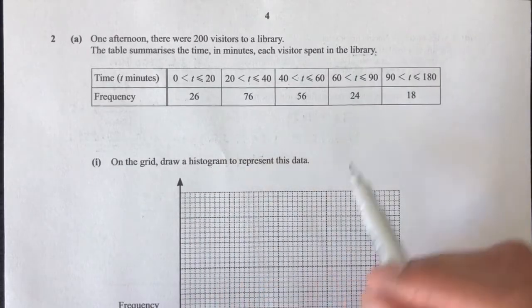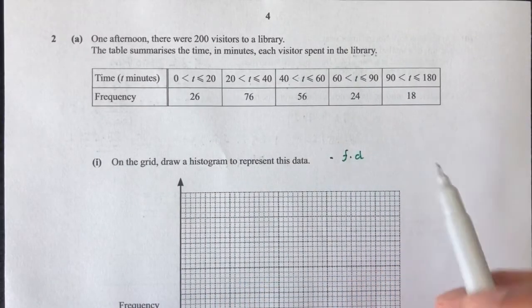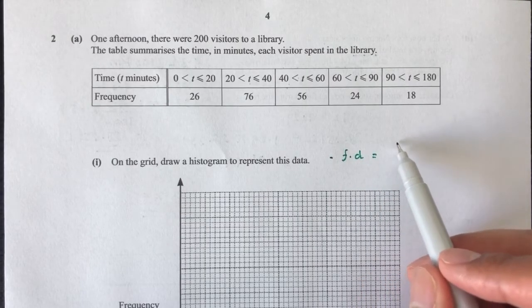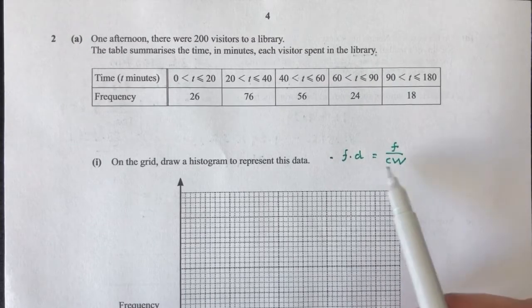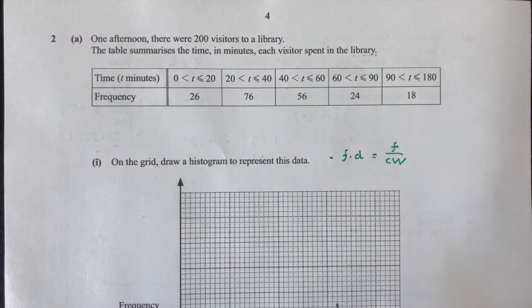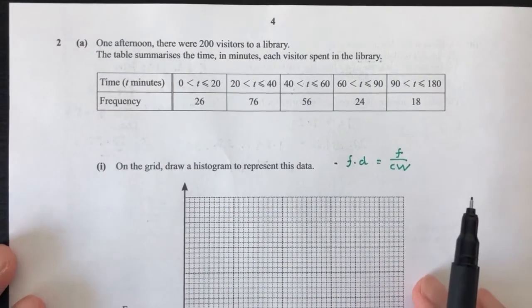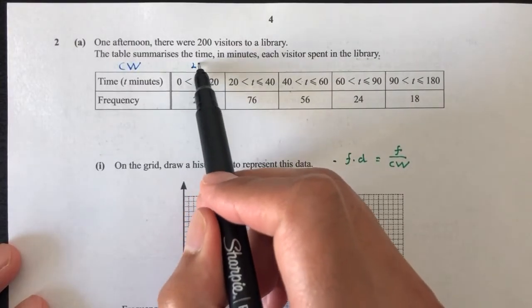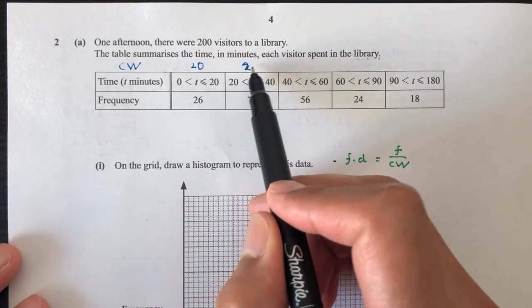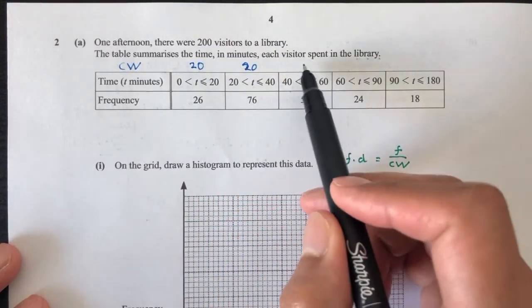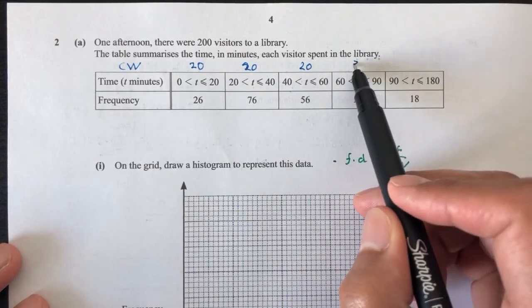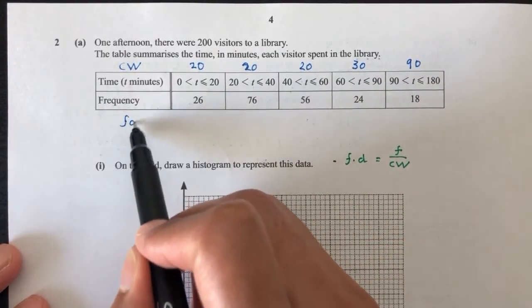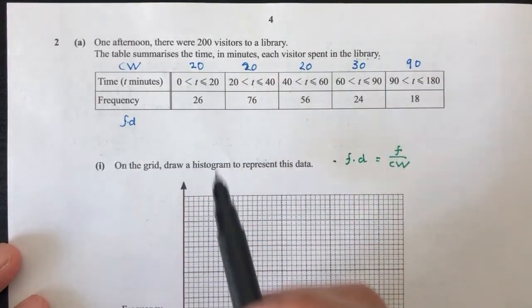So when we have to draw a histogram, we have to know the frequency density. And frequency density is defined as the frequency divided by class width. So let's find the class width. So on top here, let's write class width. So this is 20. This is 20 as well, because we do this minus this. This is 20 as well. This is 30, and this is 90. And if you want to find the frequency density, you have to do frequency divided by class width.